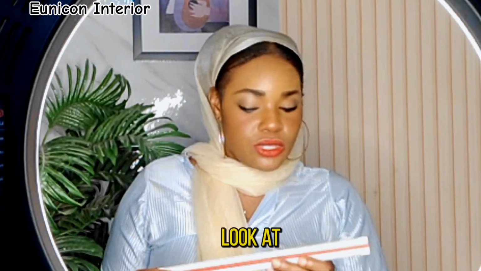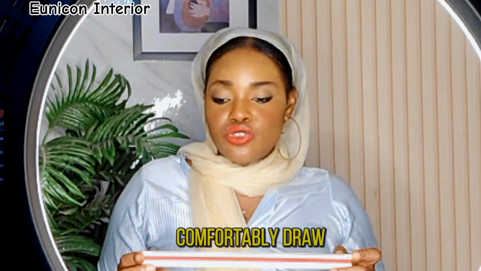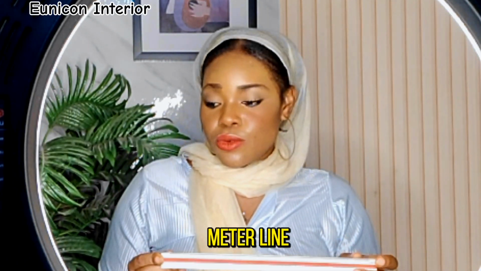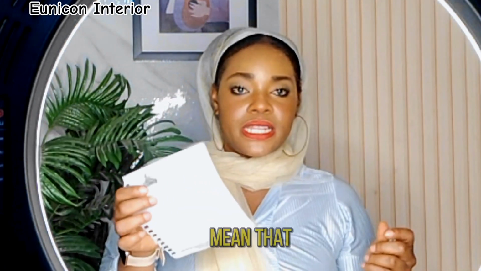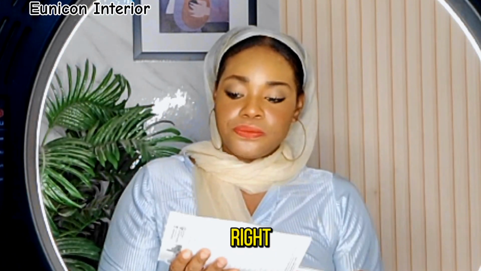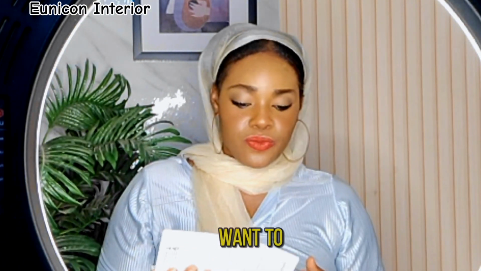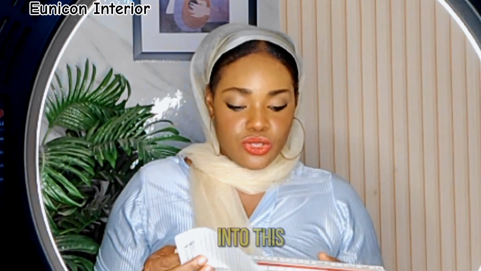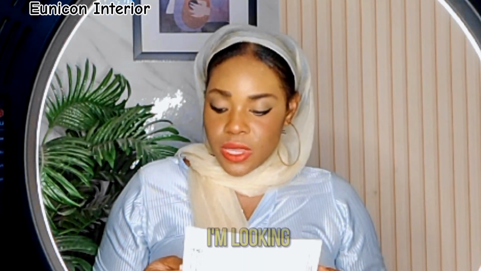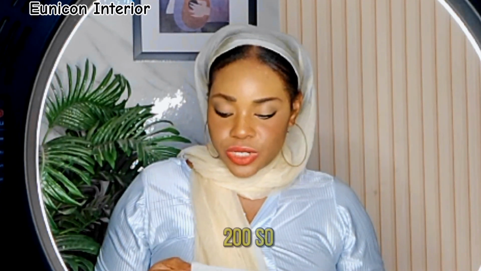So let me take a look at the scale rule and see which scale we can comfortably draw a 16-meter line on a small paper. Let me say I have a small paper here. Okay, so assuming that this is our paper, we want to fit a 16-meter line into this paper. So I'm looking at 1:200.